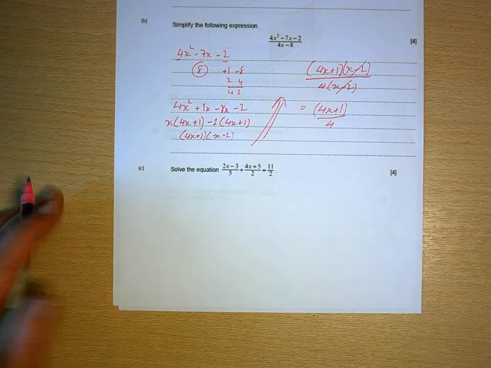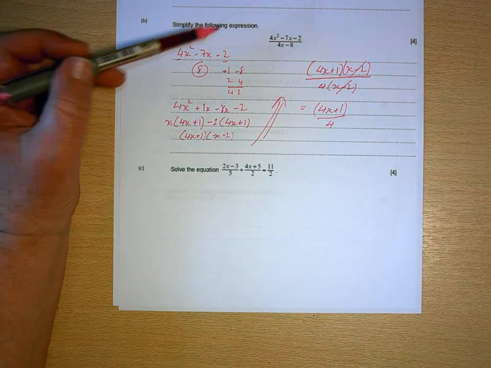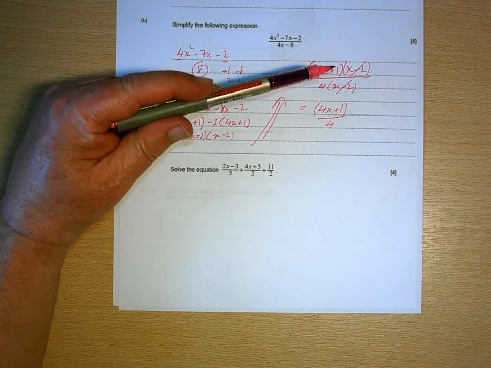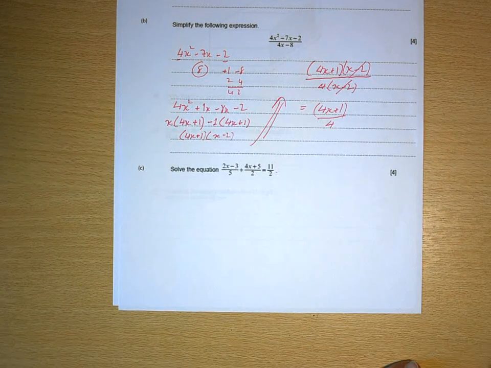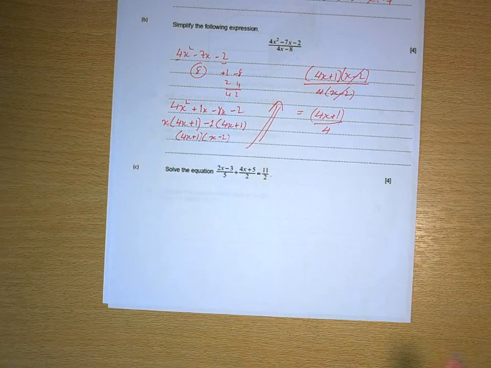So you factorize the top using your quadratic method, you factorize the bottom using a common factor, and then you can cancel those. That's grade A work there. But even if you couldn't get 4 marks, you could definitely get 2 by factorizing the top.